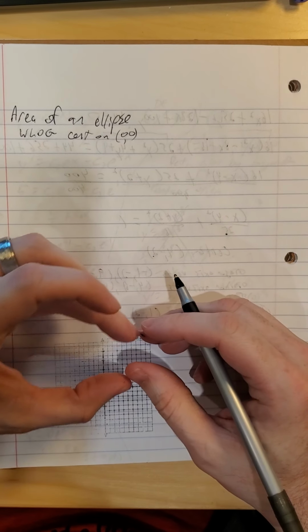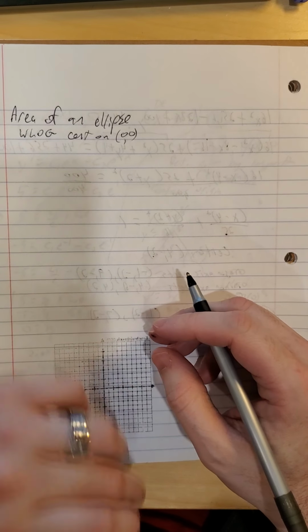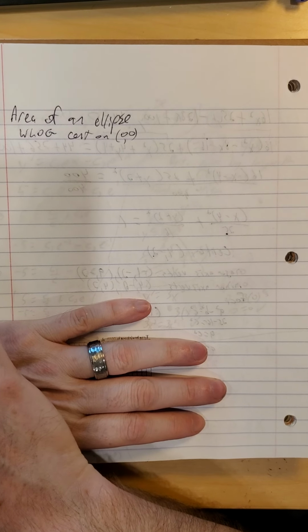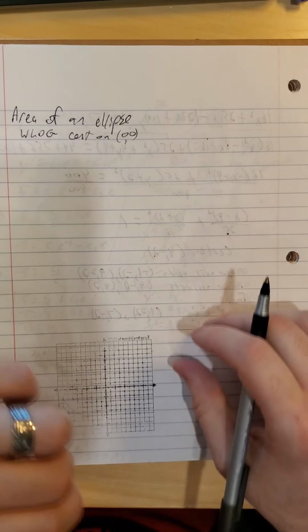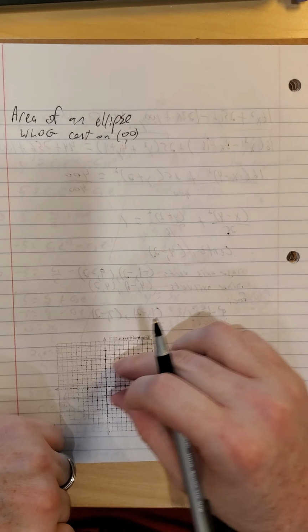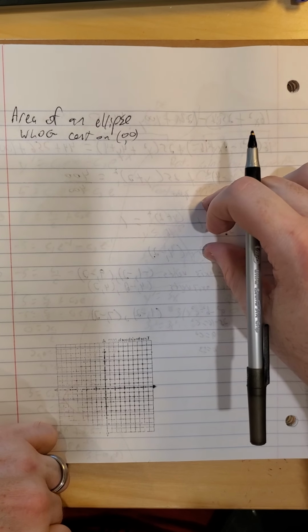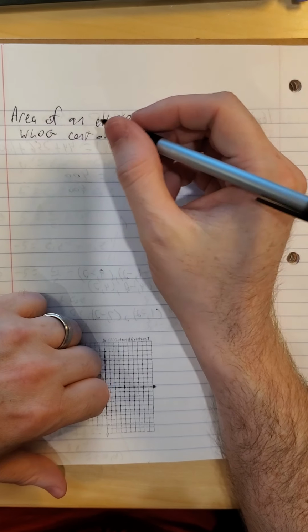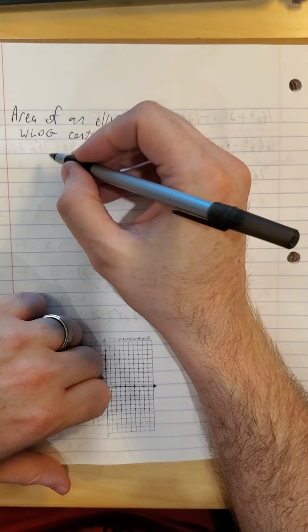Shifting a solid shape around in the plane won't change the area contained within that shape. A circle of radius 3 centered on the origin, and a circle of radius 3 centered on 100, 200, both have the same area. Same thing with an ellipse.